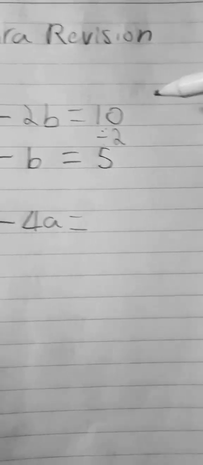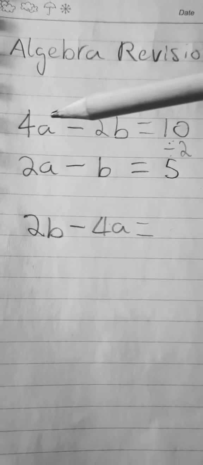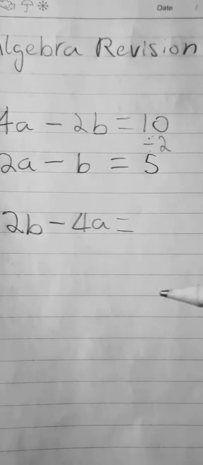So let's guess what a could be and guess what b could be and see if it works out as 10. So I need to think of a number that a could be and a number that b could be that'll equal 10. So let's say that in order to equal 10, a, for instance, could be 5. So 4 of them would equal 20, and b could also be 5. Take 2 away equals 10. All right, so let's do that. So b is now 5. 2 times 5.